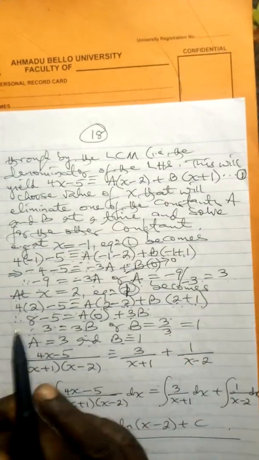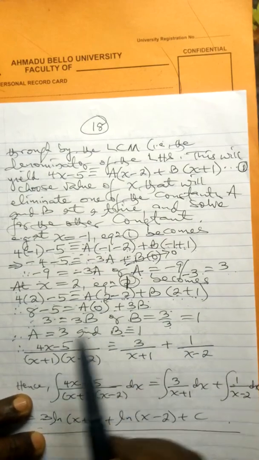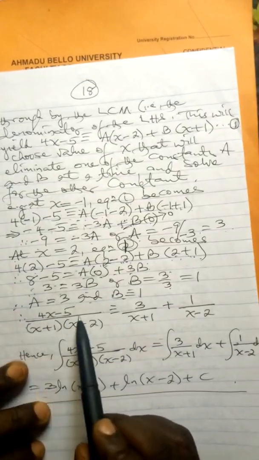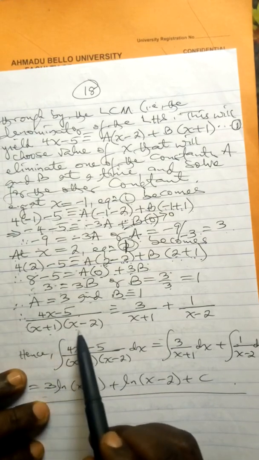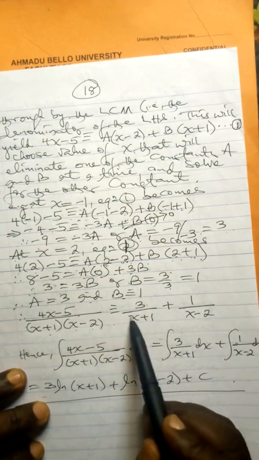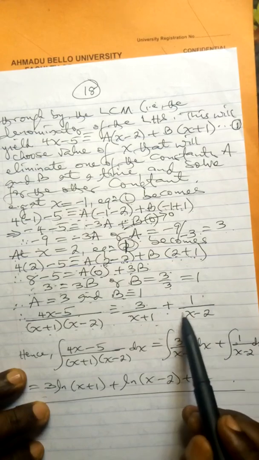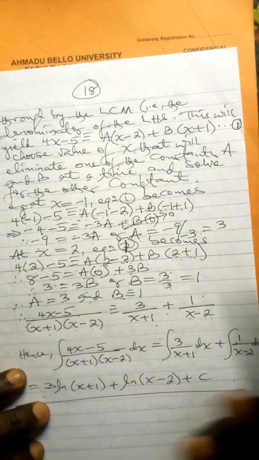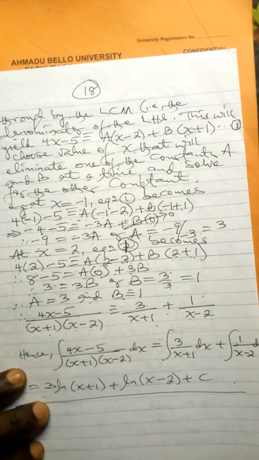Now, we can write out our partial fraction. So the partial fraction, 4x minus 5 over x plus 1 into x minus 2, is equivalent to 3 over x plus 1 plus 1 over x minus 2. So I am now ready to answer the question.